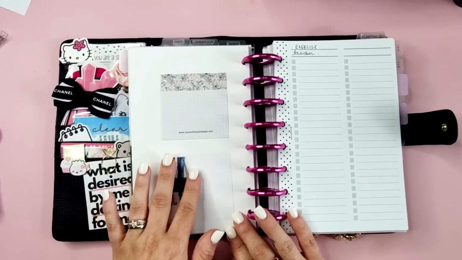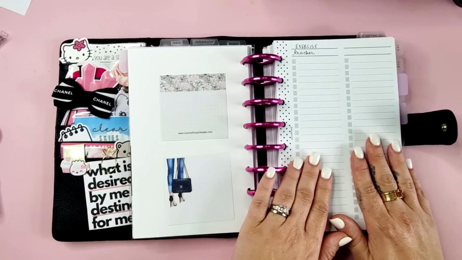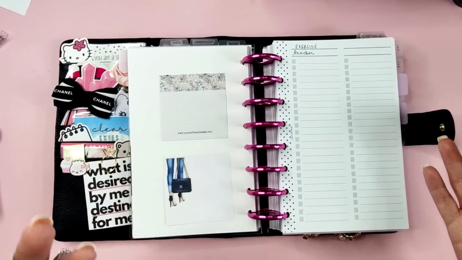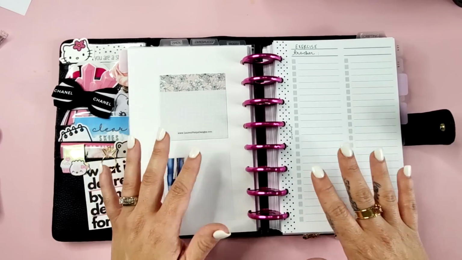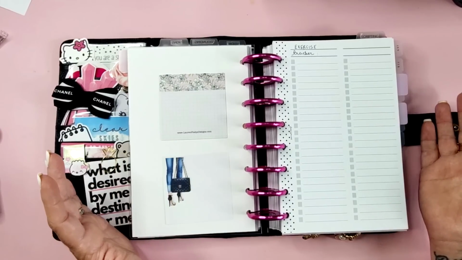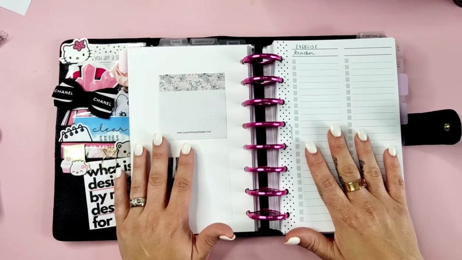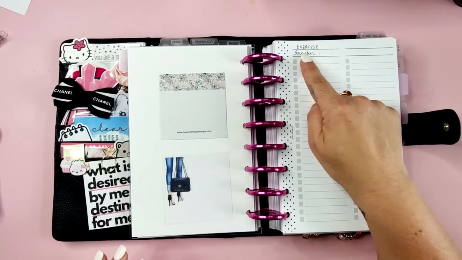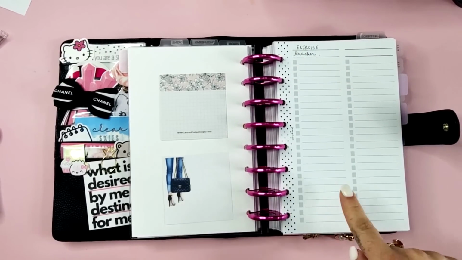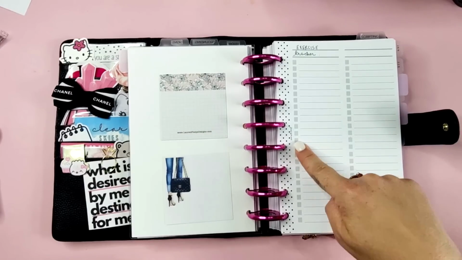I also have some Post-it notes on the back. Another thing I failed to buy that I didn't realize that I would need until I started setting it up was an exercise tracker. So again, if you know of good half-letter inserts for this, I could also probably make it in Canva. But for now, I have these list trackers from Fancy Plans.